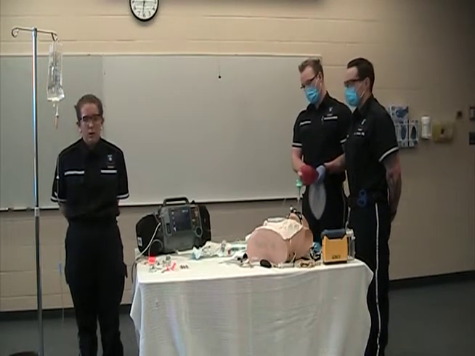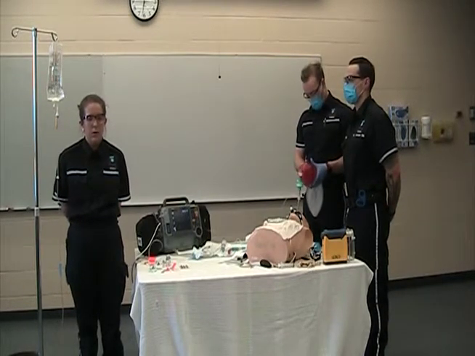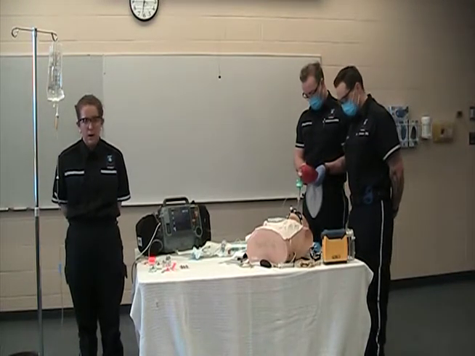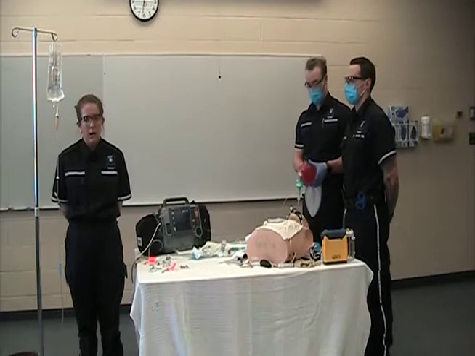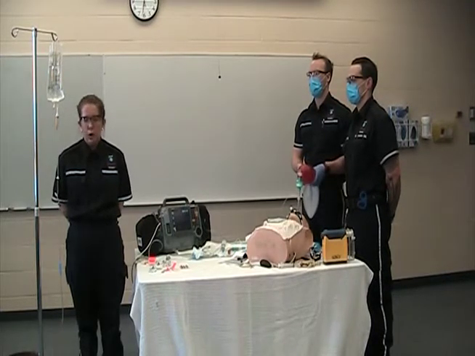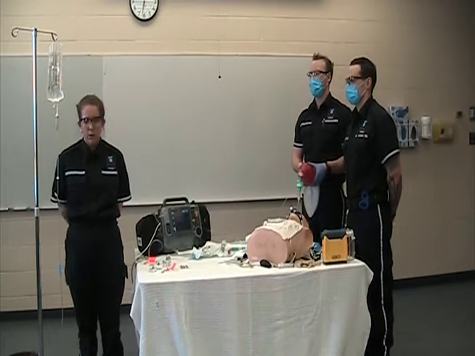So if we notice any difficulties with bagging, we're going to go through our D, which is displacement. So we'll check at the teeth, make sure that it's still where we marked it down. If it's not, we can reposition and do our 6 confirmations again. Moving on to O, we'll check for any obstructions. So if there's any fluid, we can do a deep tracheal suction.